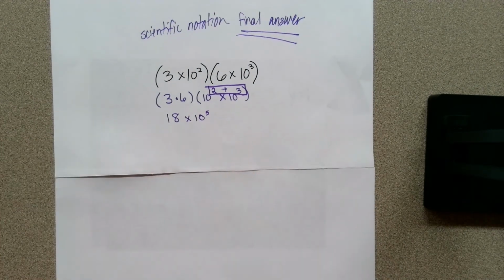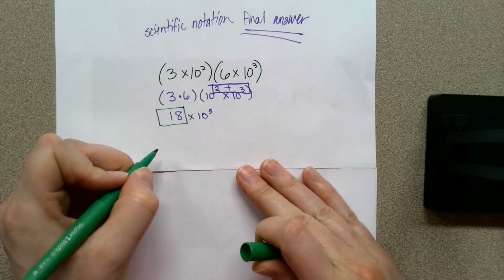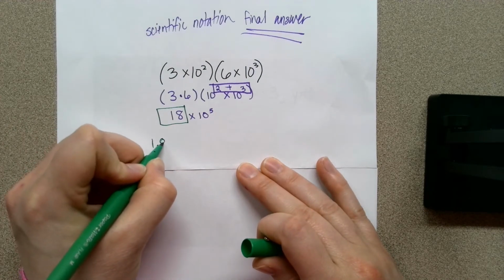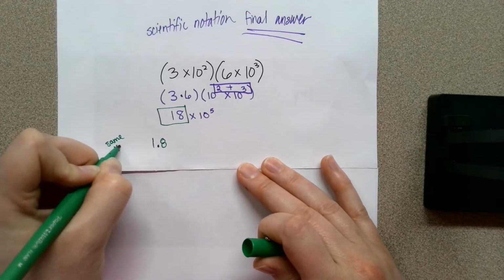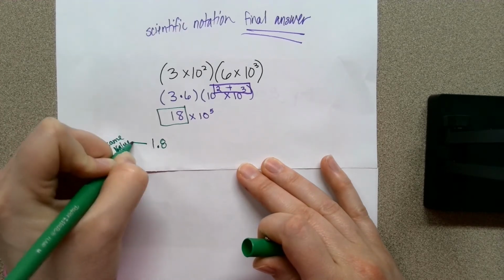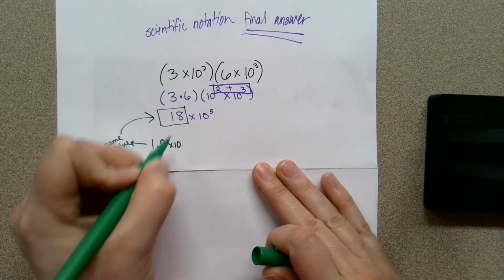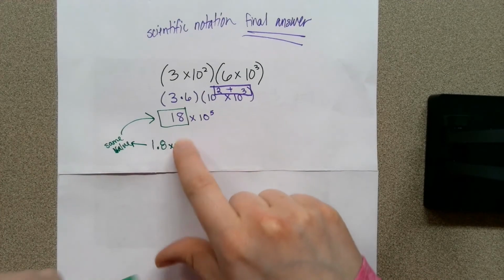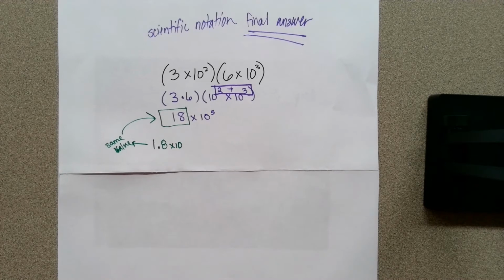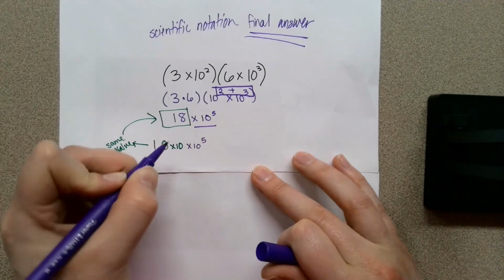Then from there we need to rewrite this 18 so that it actually fits within scientific notation. So what that's going to look like is 1 and 8/10. We want it to have the same value as the 18, so we would have to multiply it by 10 to bring it back to that 18 value. 1 and 8/10 times 10 is 18, so at that point those two are the same. We must remember that we still have to multiply by 10 to the 5th.